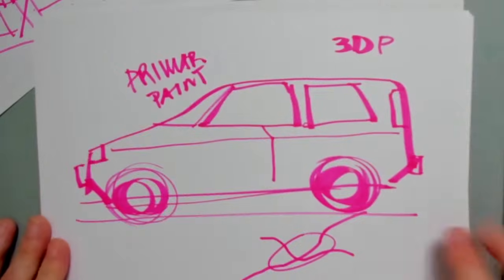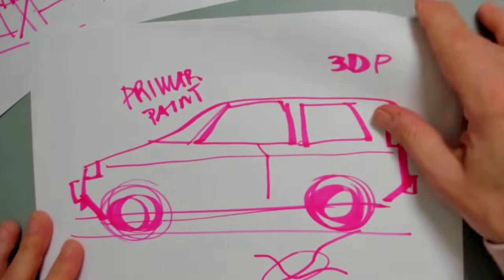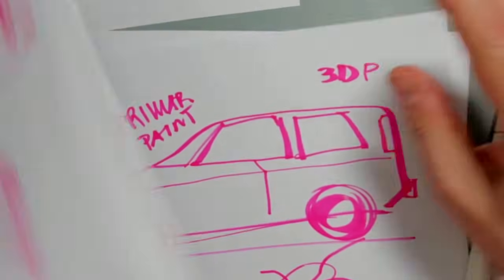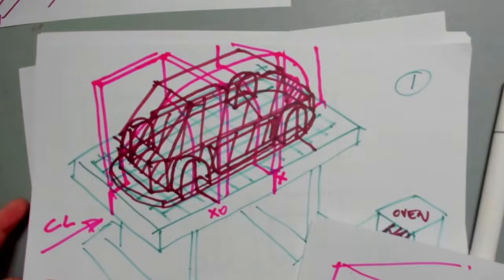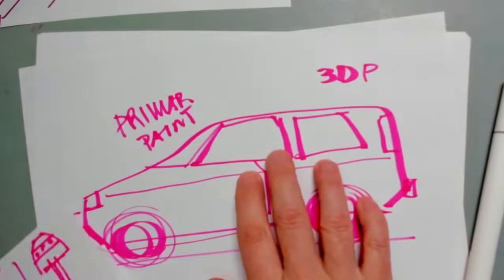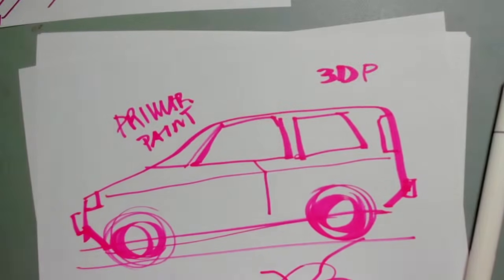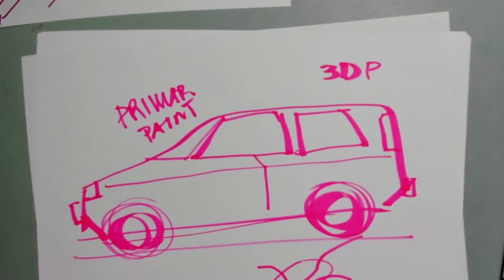All right, so let's move on. So this is the process. This is the way we do it in school, and this is the way we do it in a professional car design studio, on real projects and stuff like that.